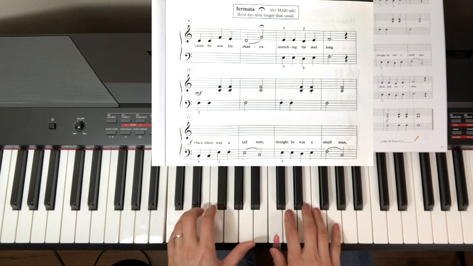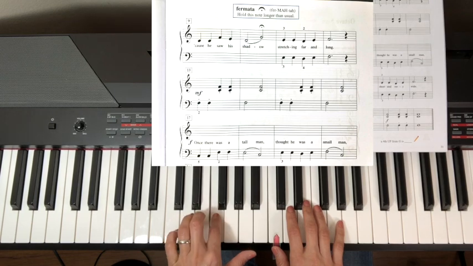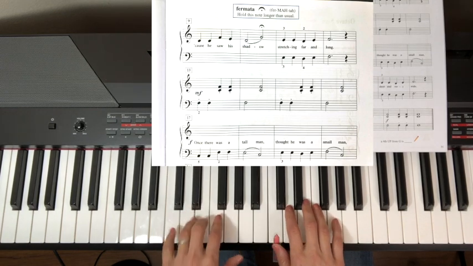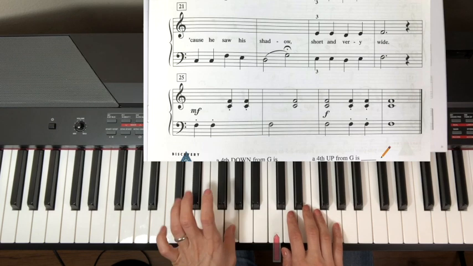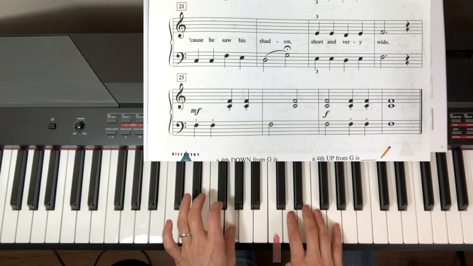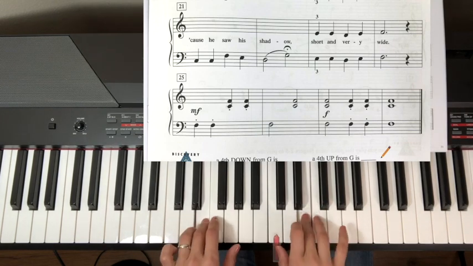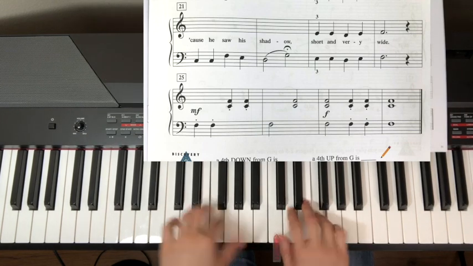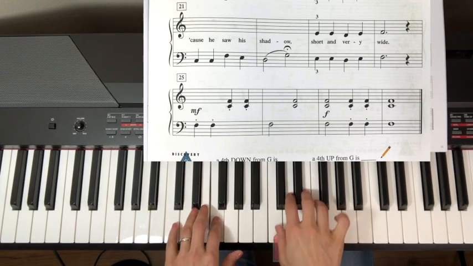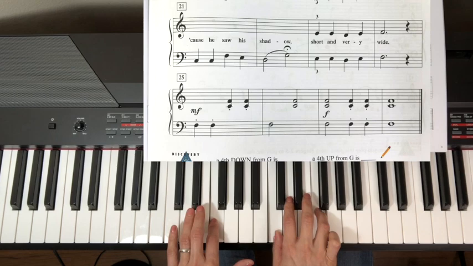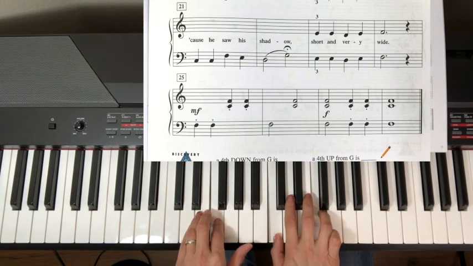1, 2, 3, 4. 2, 3, 4. G has a fermata. Then E, E, D, F. Rest. 1, 2, 3, 4. Together. 1, 2, 3, 4.